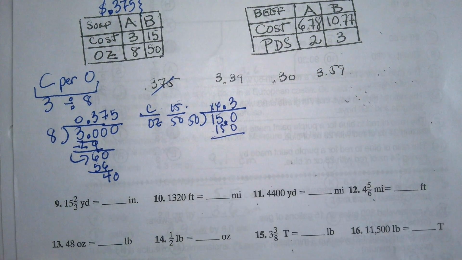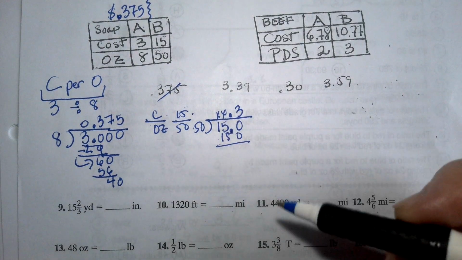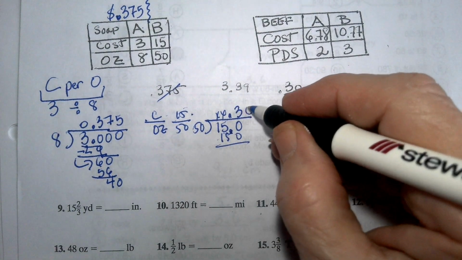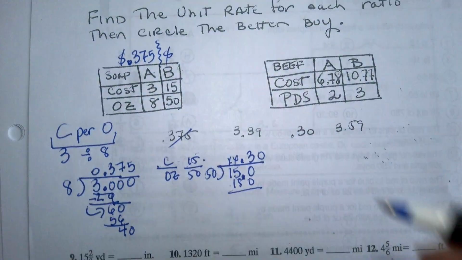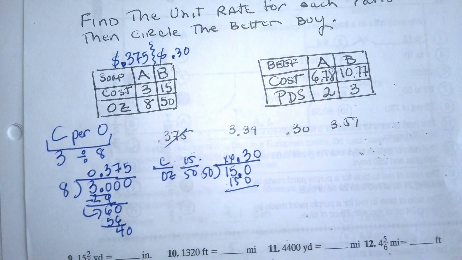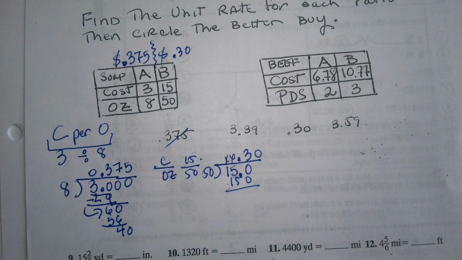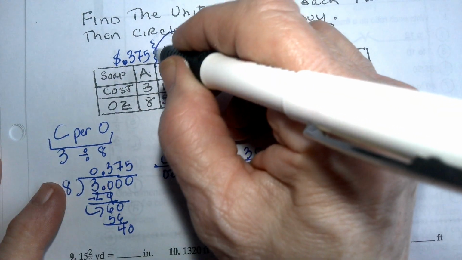However, I have to make this look like money. How can I make this look like money? Put a 0. So this one is 30 cents. So which one of those two is the better buy? 0.30. The lower price one. So the better buy is this one.